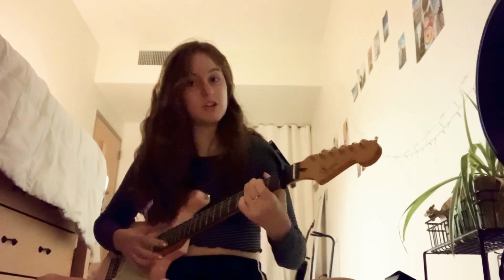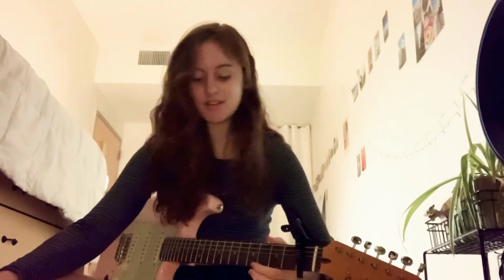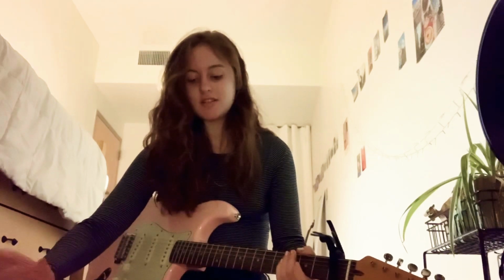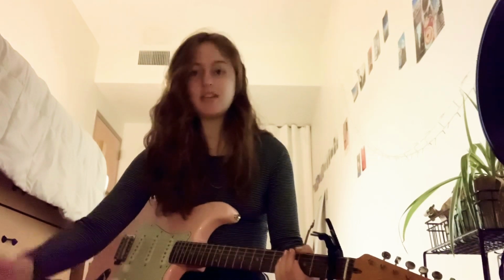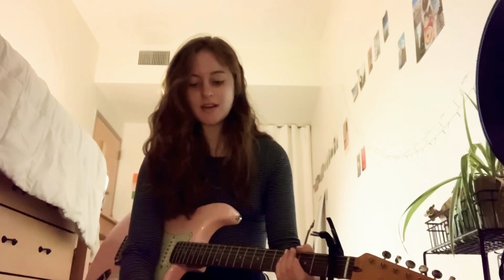Once you start playing the G, the end is here. Whenever you're playing the G, you're going to be singing the end is, and then here is the D minor, and then continue the chord progression of D minor, F, C, and then you get to the G again, the end is. So that's a way to remember it.